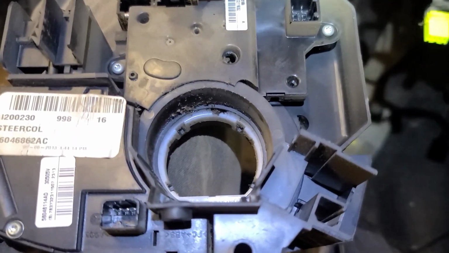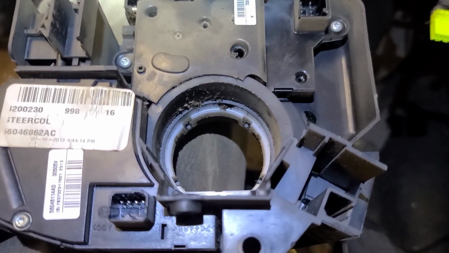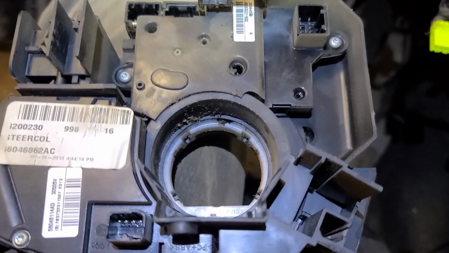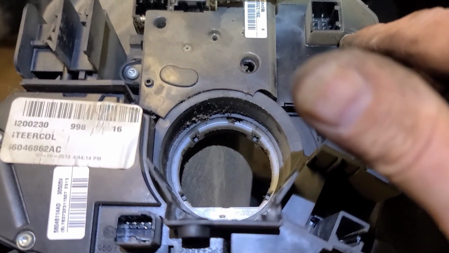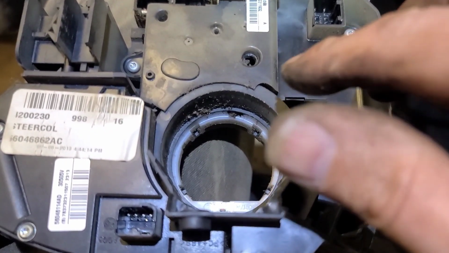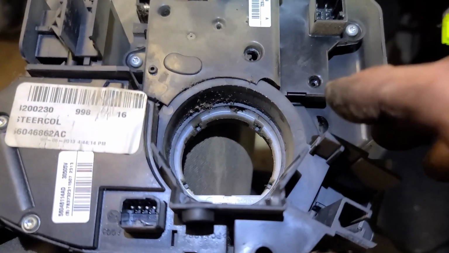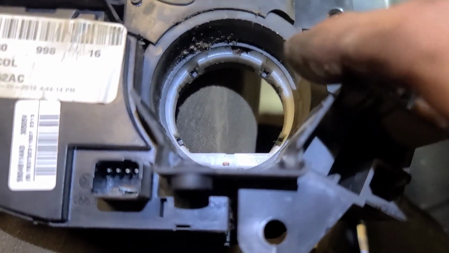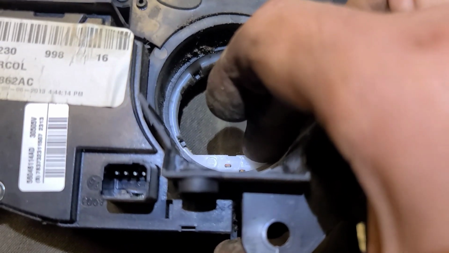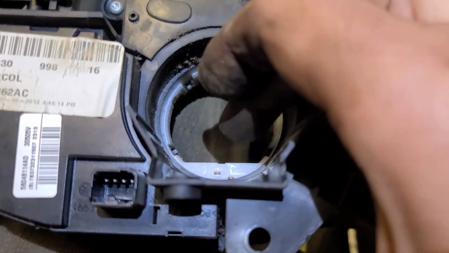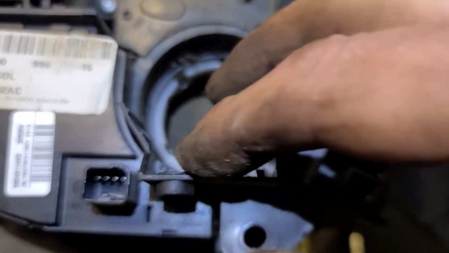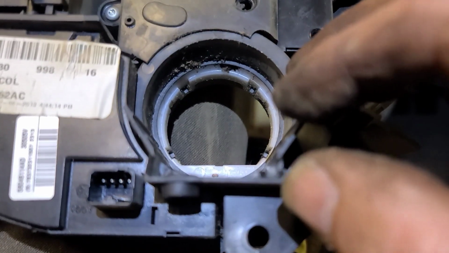So the dealer services this thing as a complete assembly. This is the actual steering angle sensor right here, and it's driven off a little gear on the clock spring. When the clock spring is centered, I've taken it off with the steering wheel straight. This flat is parallel to this flat here.